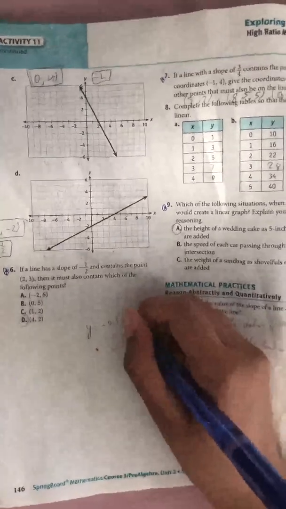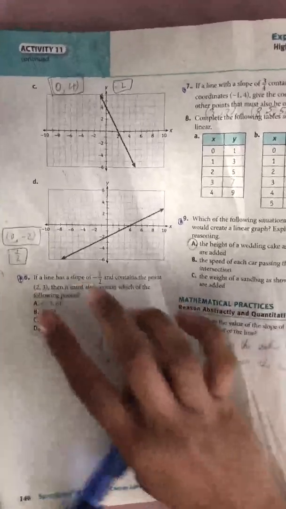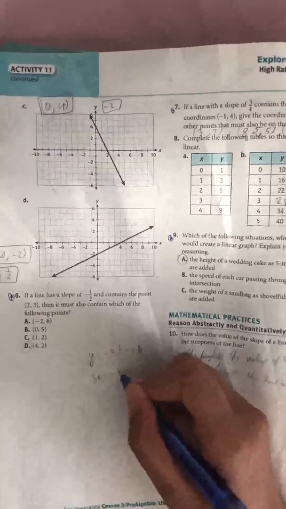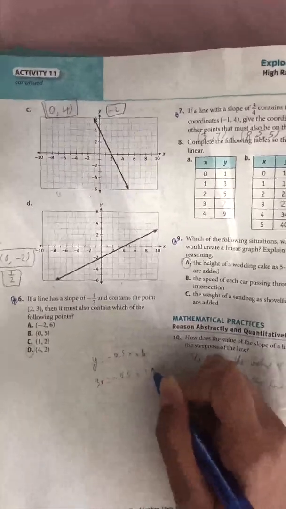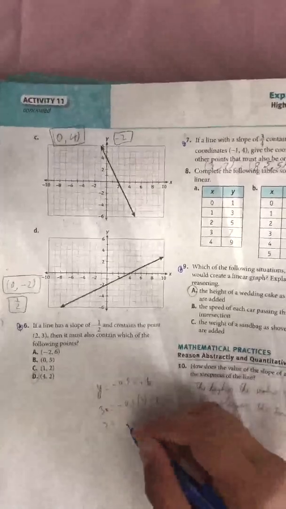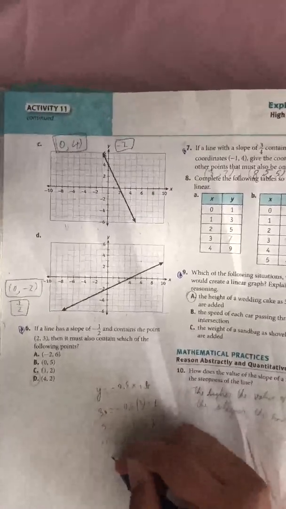But we don't know our y-intercept yet. So we could plug in the values over here. That'll be 3 equals negative 0.5 times 2 plus b. So we need to find what b is. First, let's calculate this. This is going to be negative 1 plus b, so we know that b is 4.